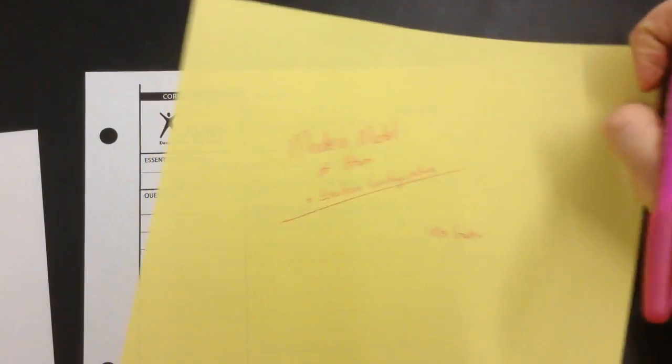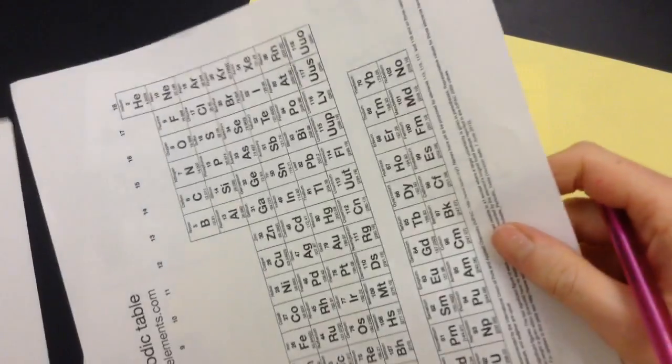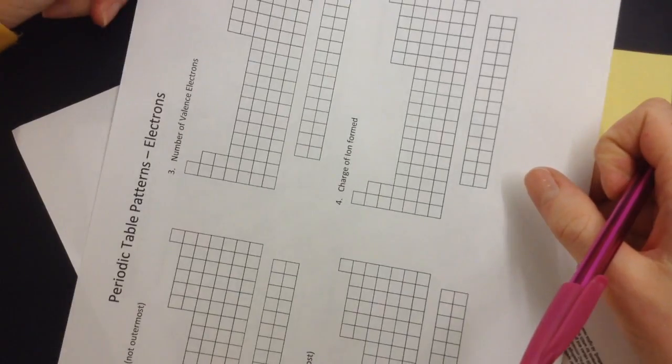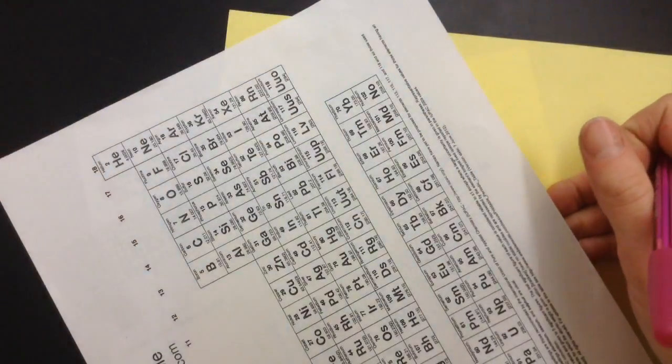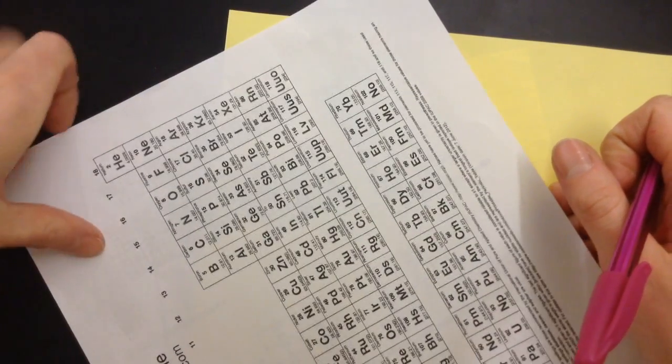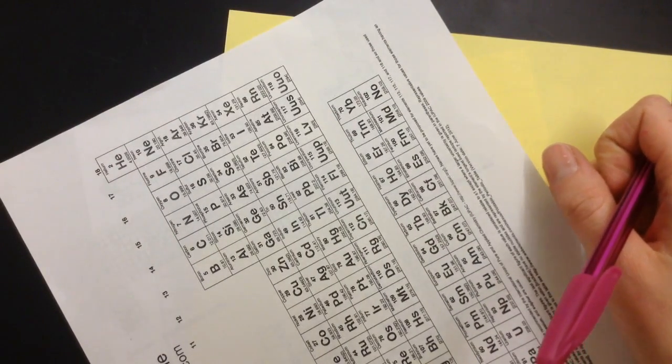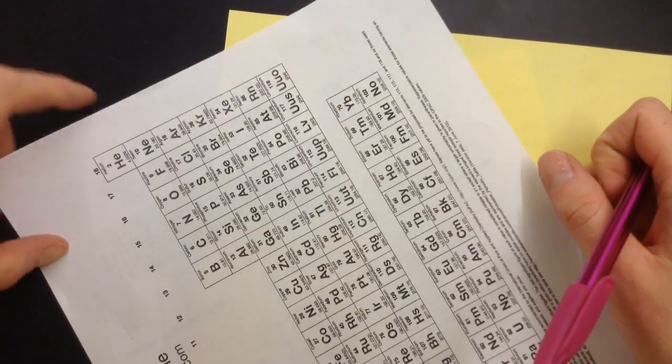What you're going to need for this is some Cornell paper. Your periodic table is useful, and this handout that is the tiny periodic tables with the patterns labeled on it. It's got some on both sides, and you'll need one of those to be able to color a little bit, or you can use another periodic table. It's totally up to you, I suppose.